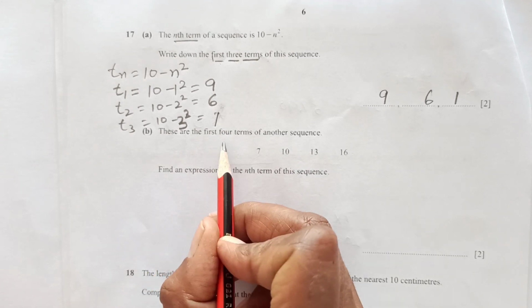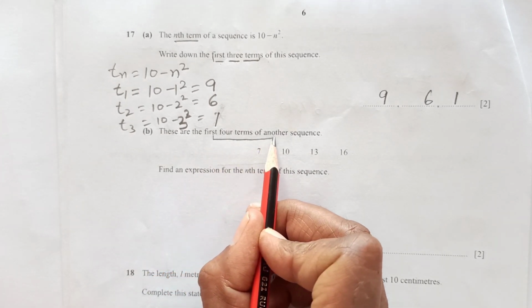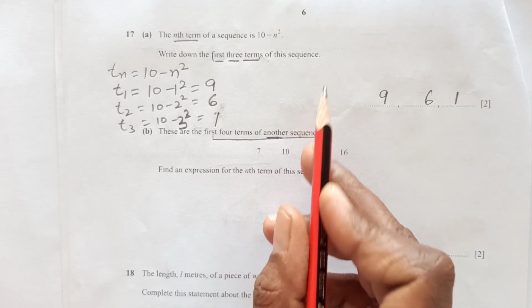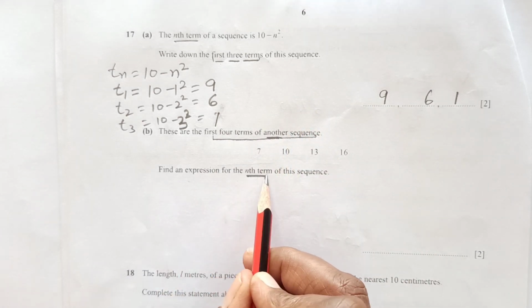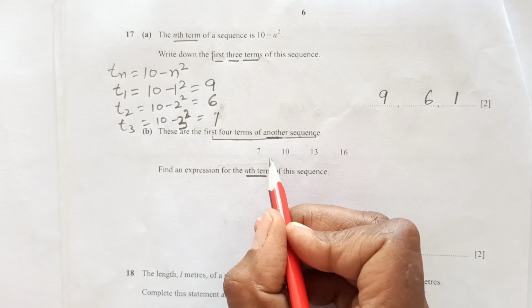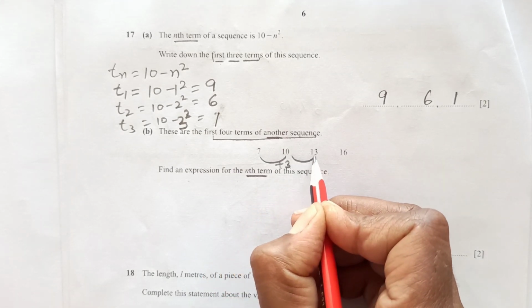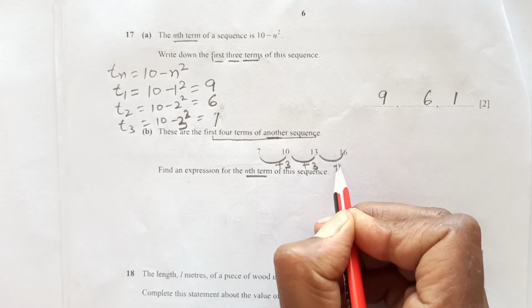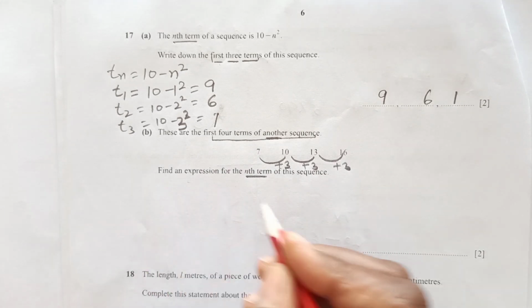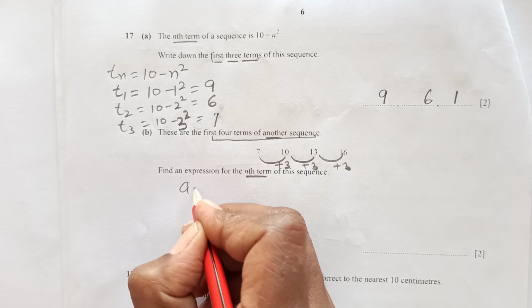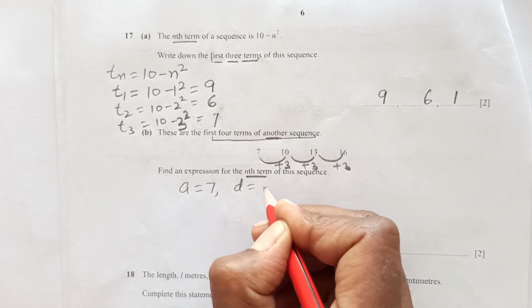Okay. Now part B, these are the first 4 terms of another sequence. This is another sequence, not this one. Write an expression for the nth term. So first let's see how it works. 7 plus 3 gives you 10. 10 plus 3 plus 3. So the common difference is 3. So we have the first term as 7 and the common difference is 3.